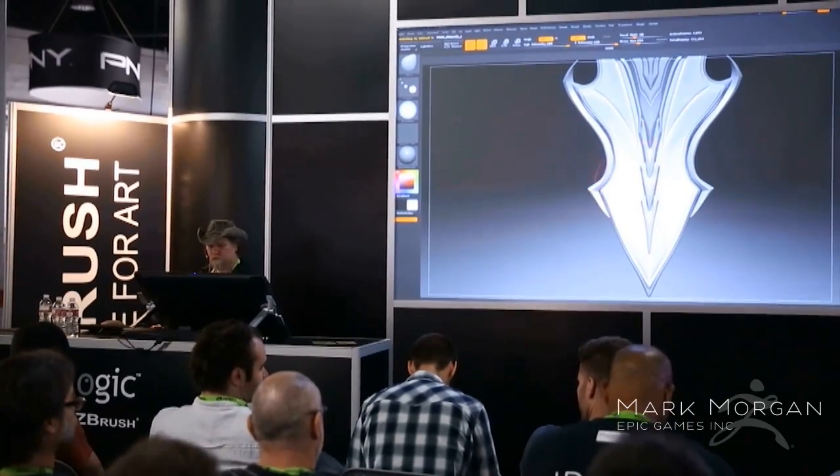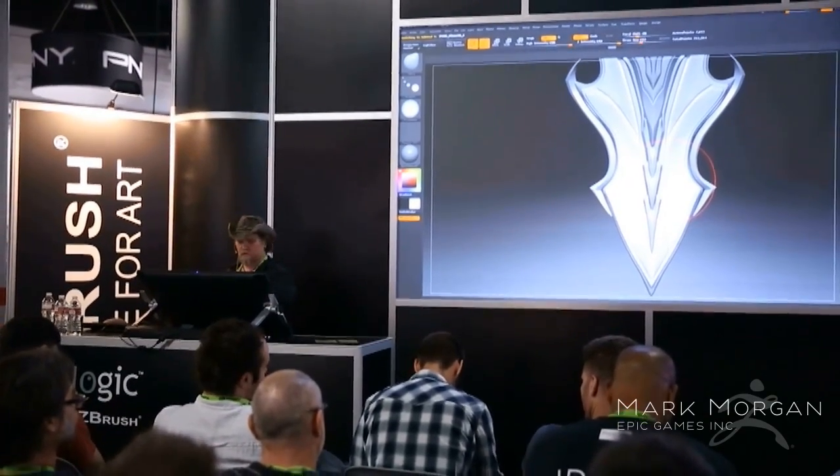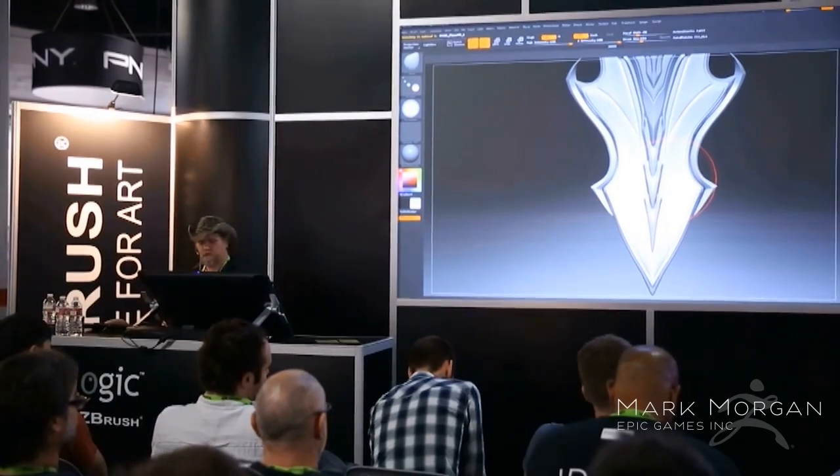So I'm going to grab this one. I'm going to basically do the same process. I'm going to duplicate this to be a substrate on which to put the curves down.